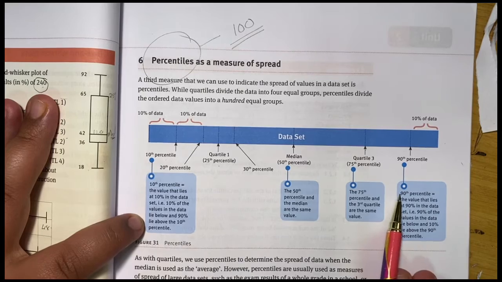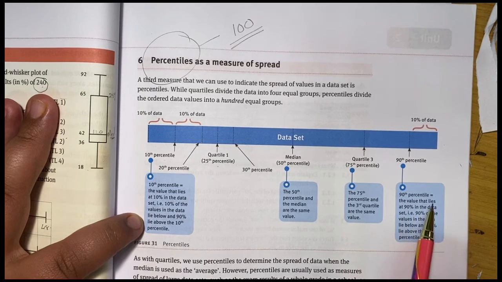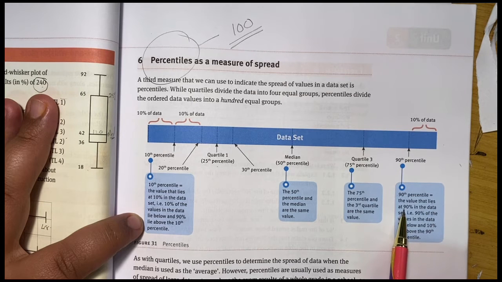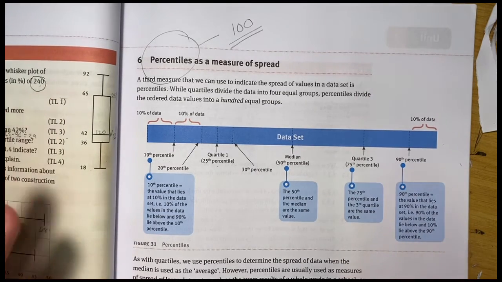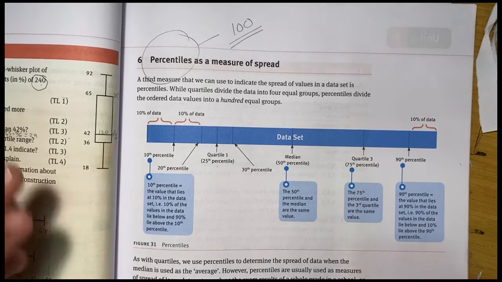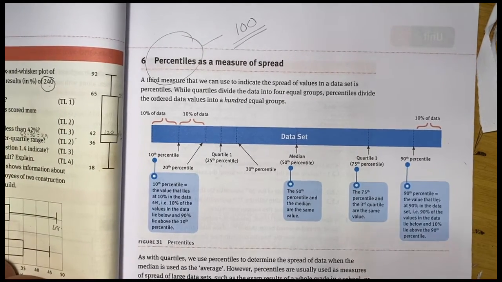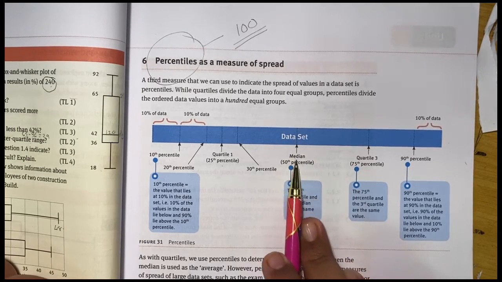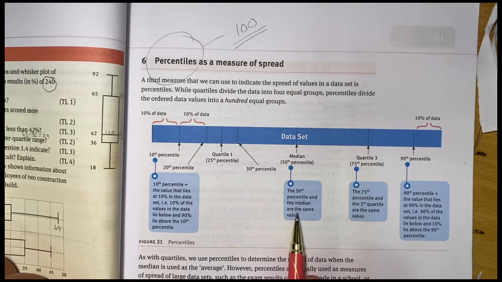So if you are in the 90th percentile, remember we had this argument, the value that lies at 90%, that's what it is, and it means that 90% of the values in the data lie below and 10% lie above. So it means you are in the top 10%, you are in the 90th percentile. We had that discussion. If we look at the median, which is the 50th percentile, the 50th percentile and the median are the same.